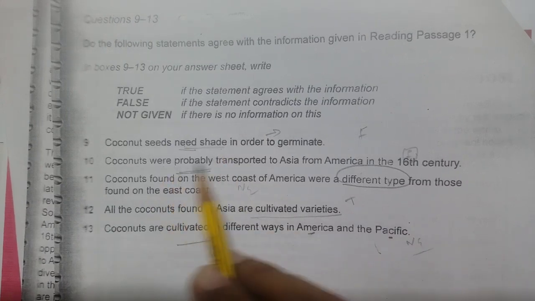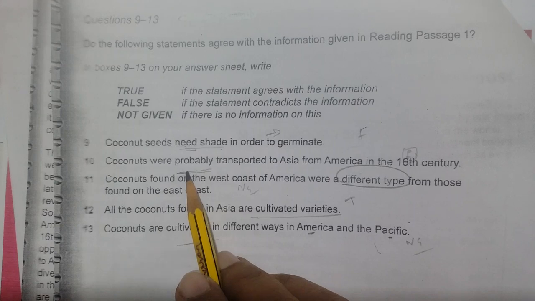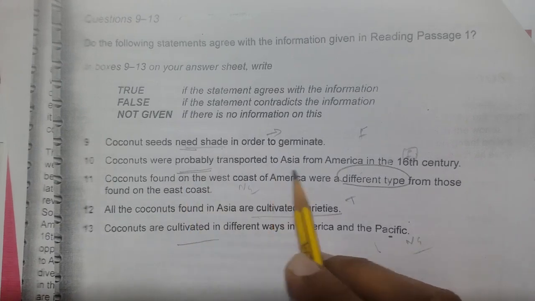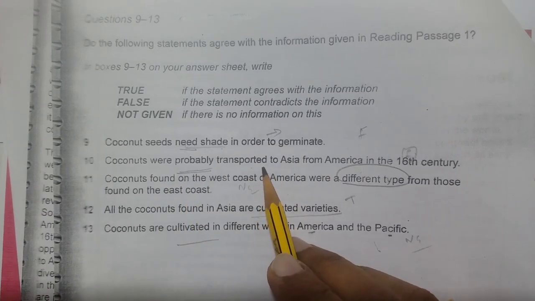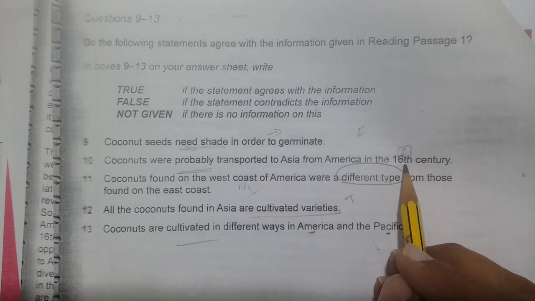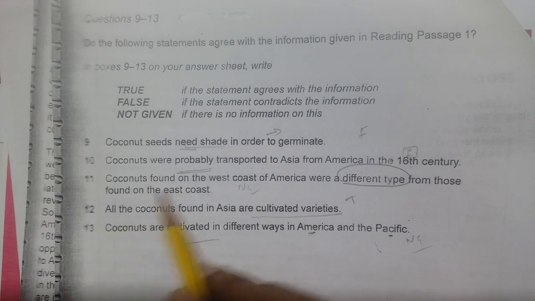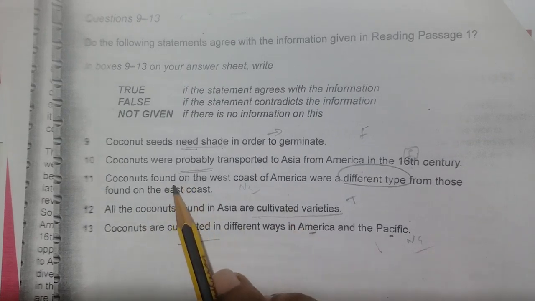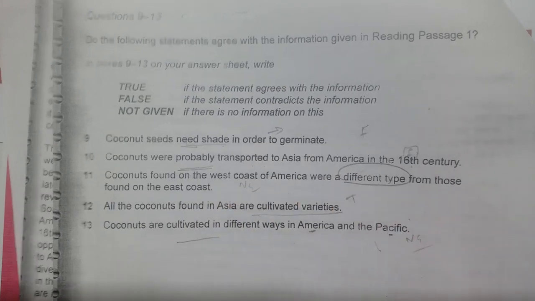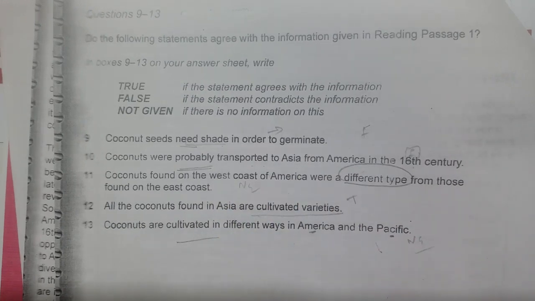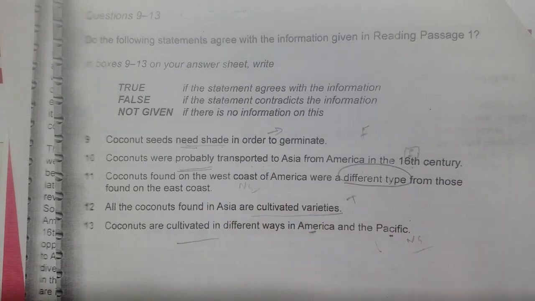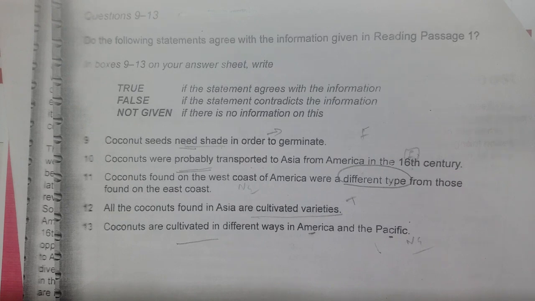In 10th, I underlined this word. After this, the word transported was also important, then the time period. So these 3 words were there. In 11th, I underlined found it, and I tried to find west and east, because there is a kind of difference there. So these things I tried.